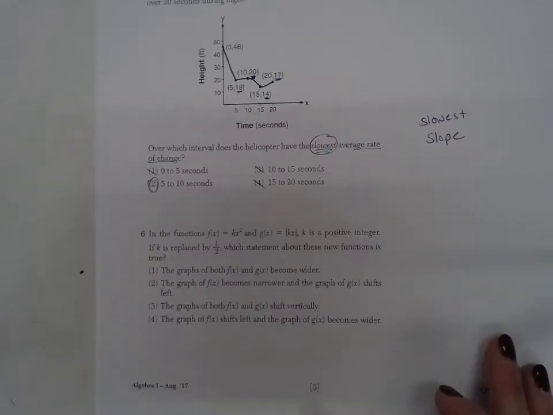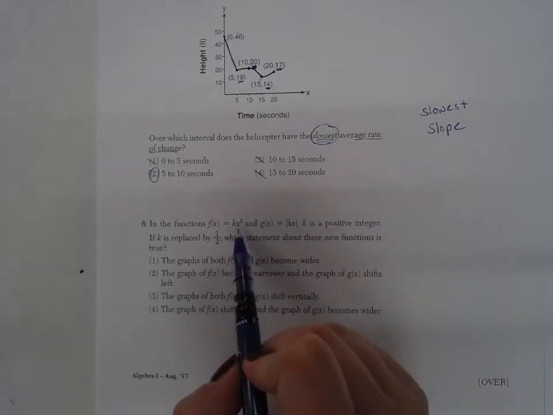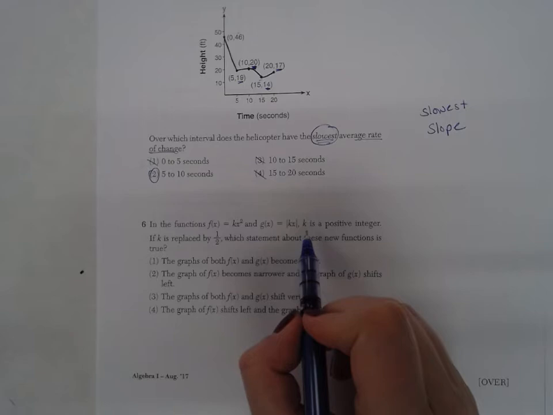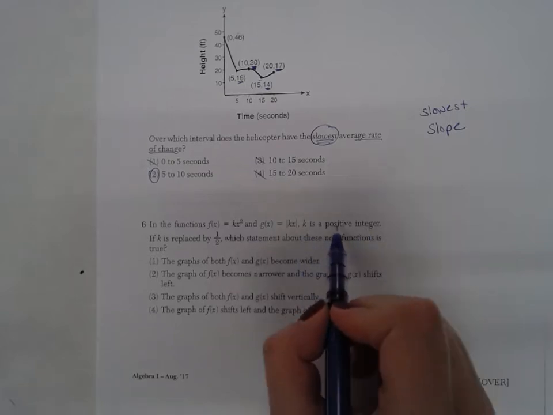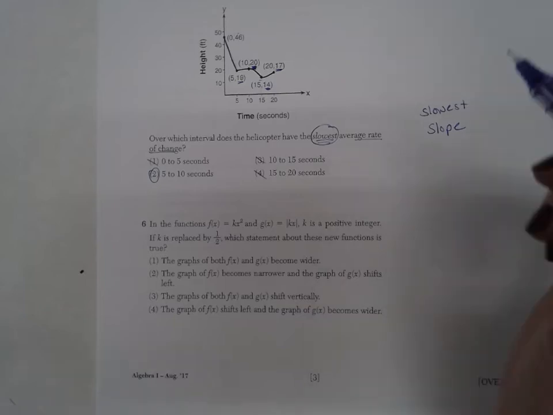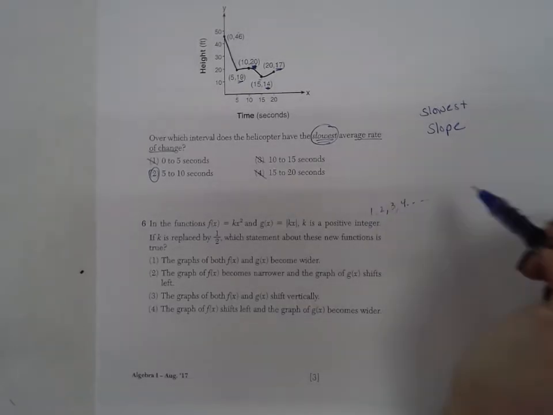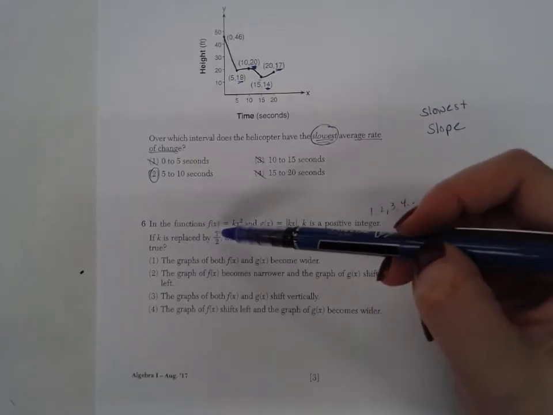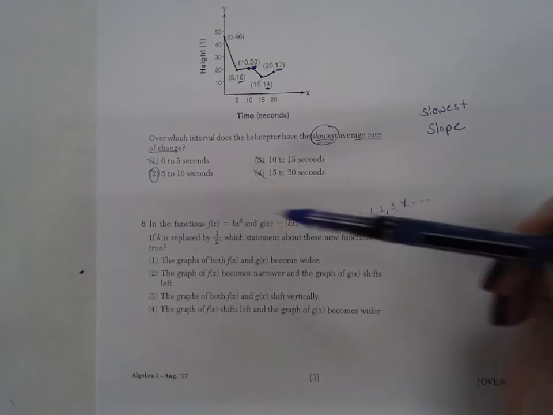Question 6. In the function, I've got a kx squared, and I have the absolute value of kx. It says that k is a positive integer. Okay, we just talked about this. Positive, you know what that means. Integer means 1, 2, 3, 4, and so on. If k is replaced by a 1/2, which statement about these new functions is true?